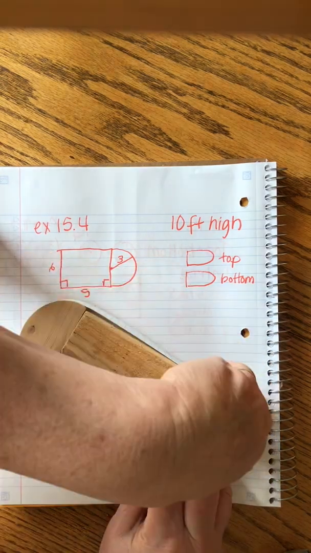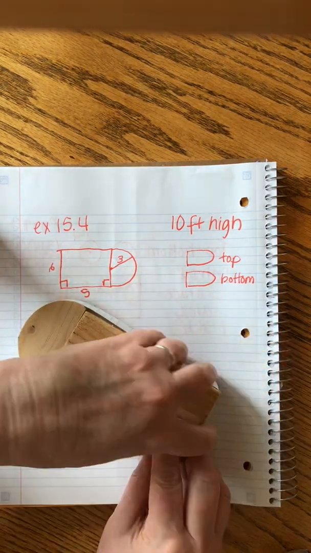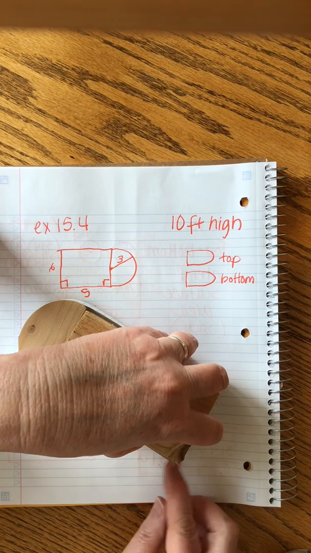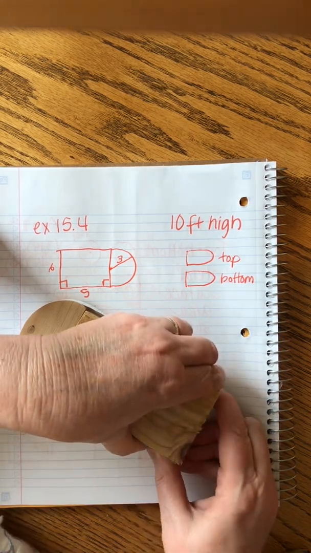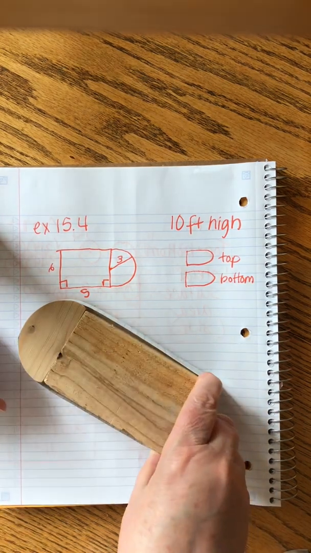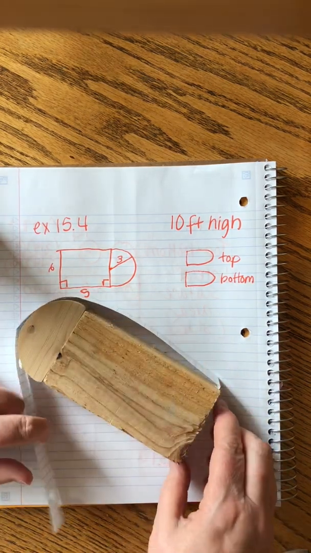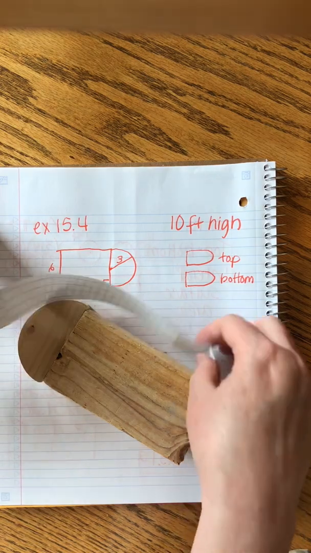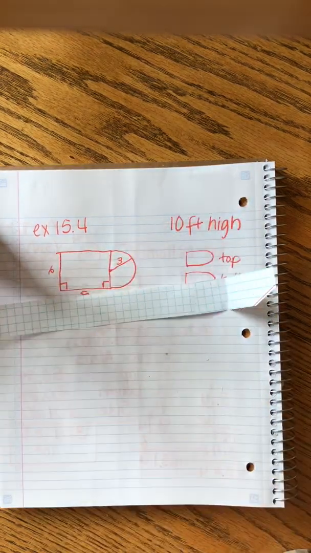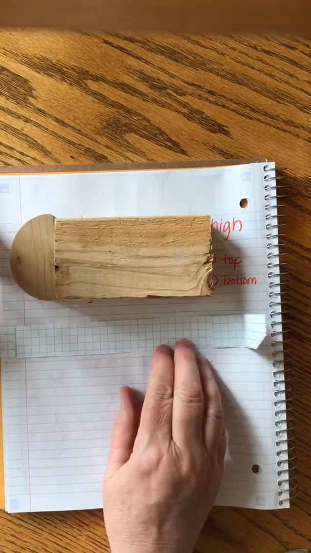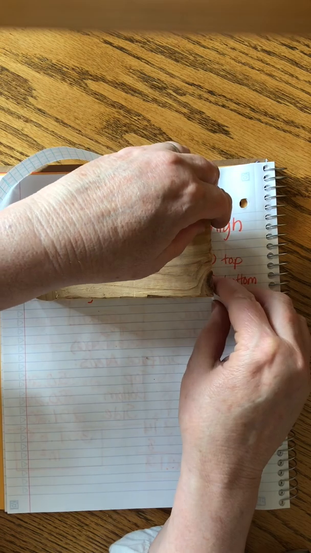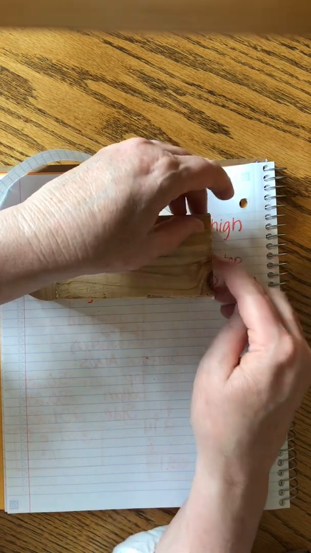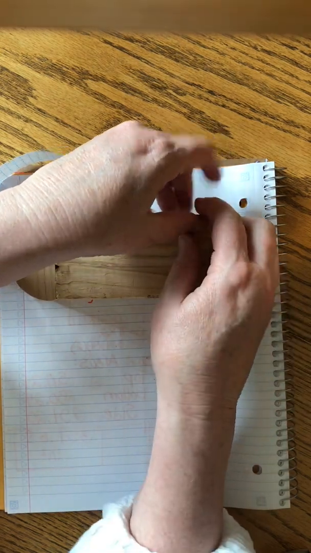Now, notice that I cut it at one corner right here, right? That's where it begins and ends. And now notice I'm creasing right there at the other corner. So when I take this off, I have a measure of this entire shape. I measured it like this. Now, this dimension here is going to be whatever this dimension is at the end of the block.